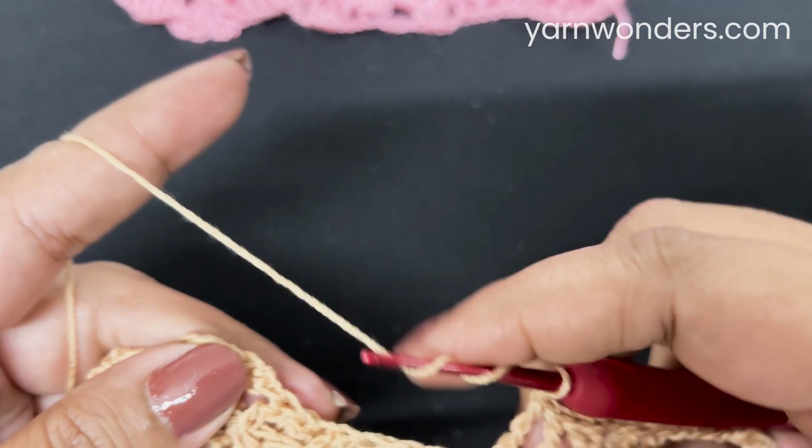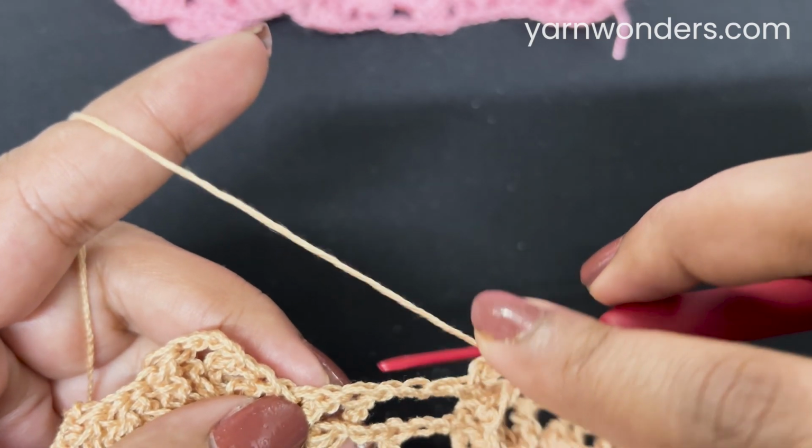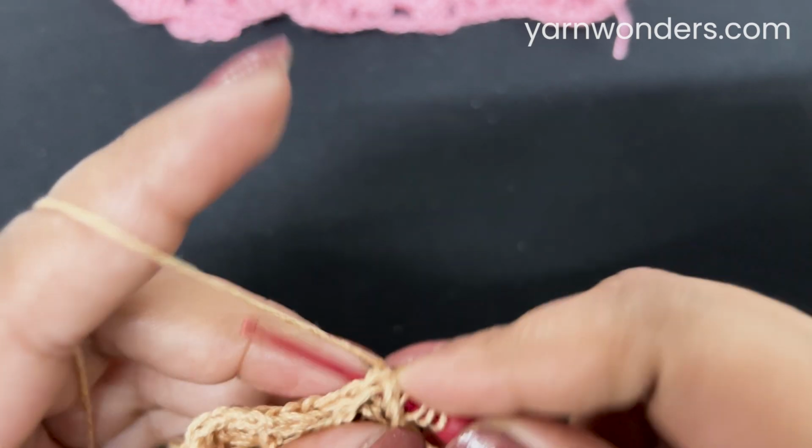Again directly skip these stitches and move on to your next group of 5 stitches.